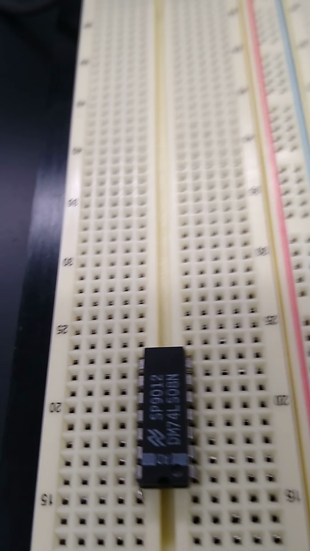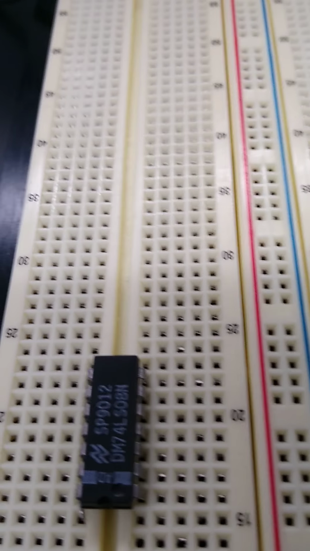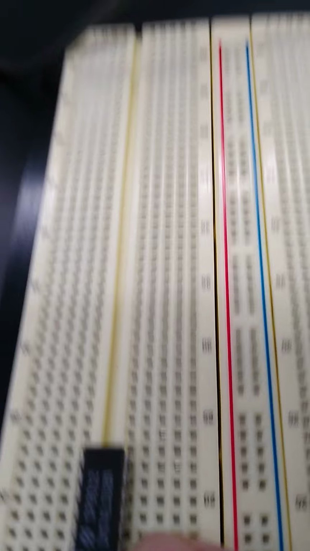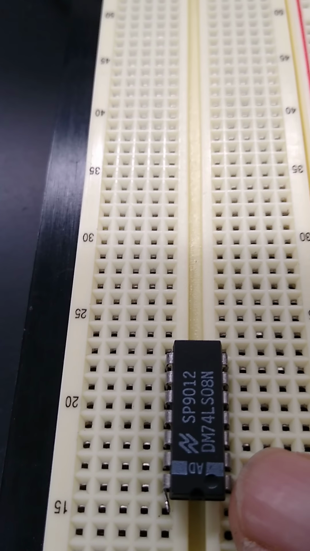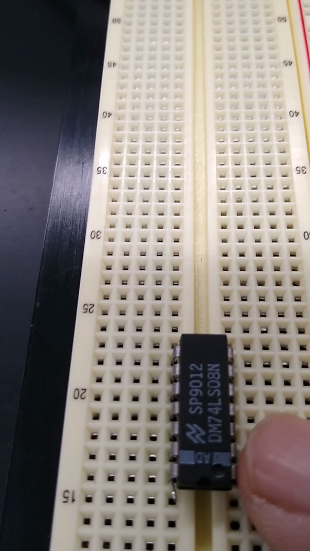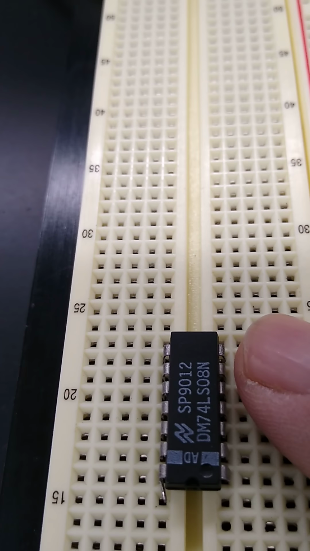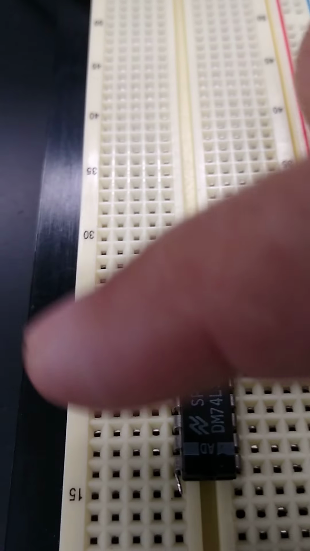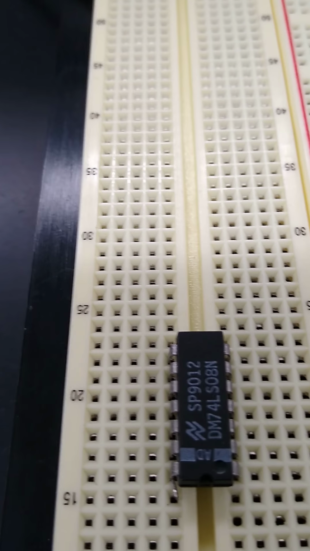So you are going to install the circuit in your protoboard, and you are going to start counting the pins number 1 from your right, 2, 3, 4, 5, 6, 7, and then 8, 9, 10, 11, 12, 14.